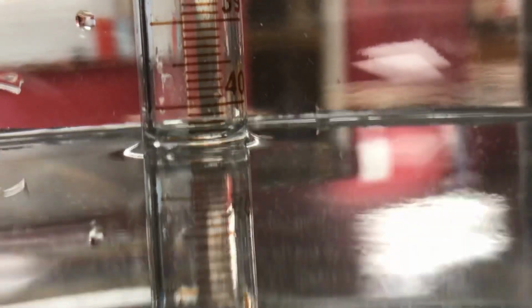All right, gang, what do you think? Should we just go with 40.3, 40.30? Probably pretty good. Yeah, 40.30. Write that down. That's our volume of hydrogen that we've collected, 40.30.